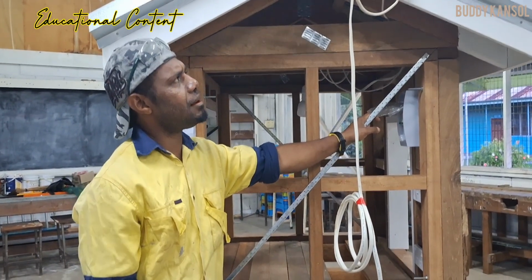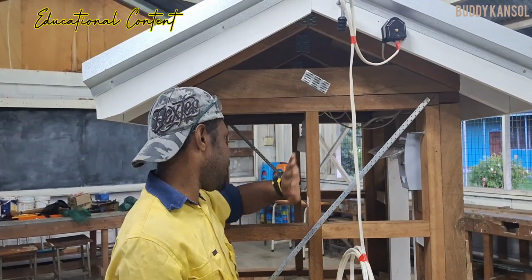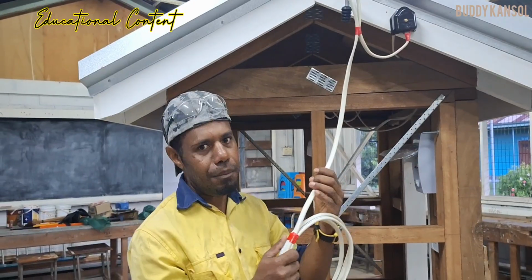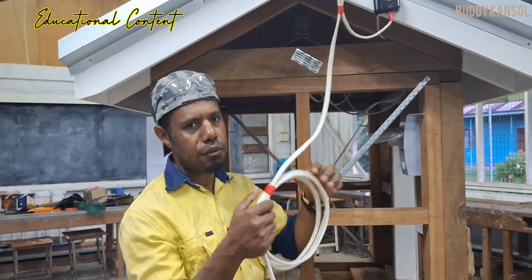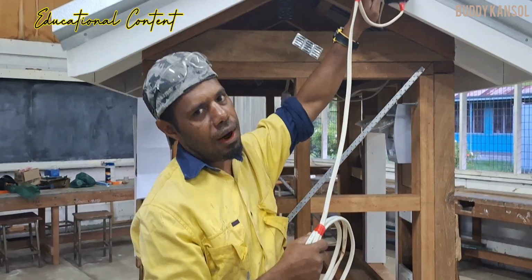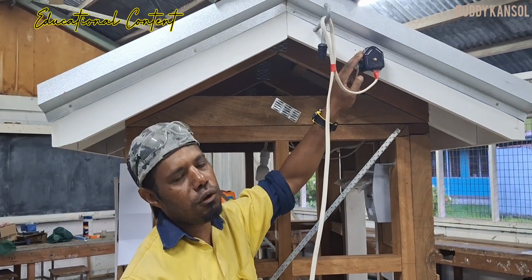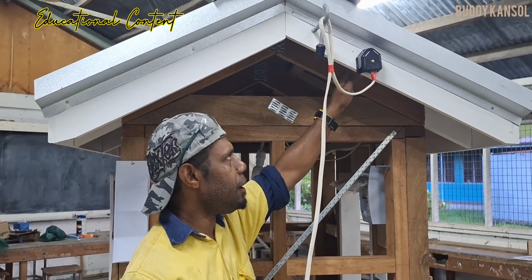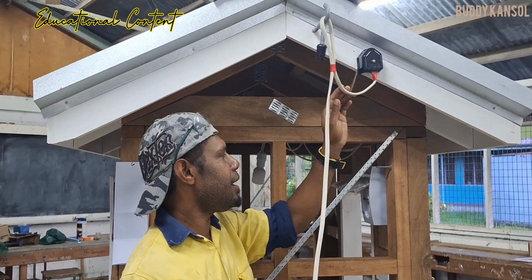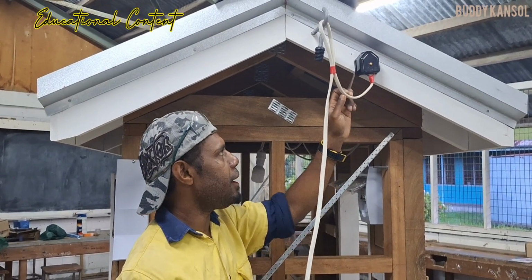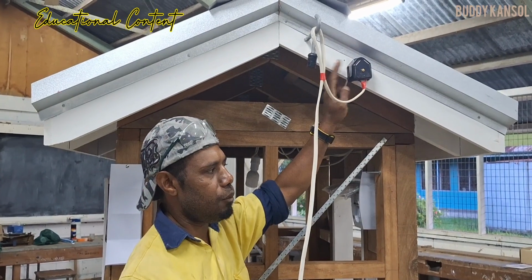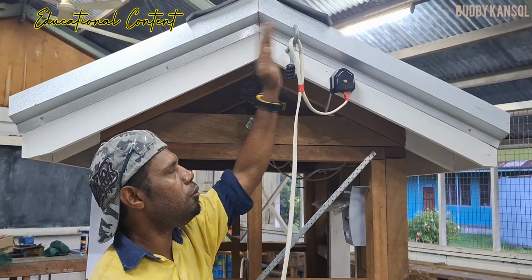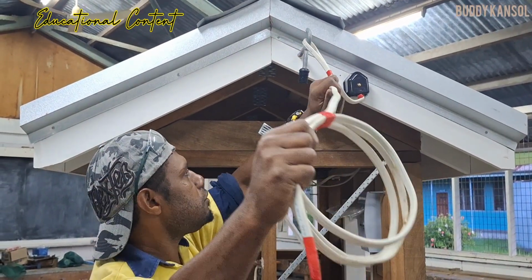Alright, under electrical technology, we have done some wiring. So here we have this cable. This is the main supply, which comes from PNG Power. This one is called the point of entry, where the main power supply for the house and the supply from PNG Power are connected in this point of entry box. And this is the hook that holds the supply.